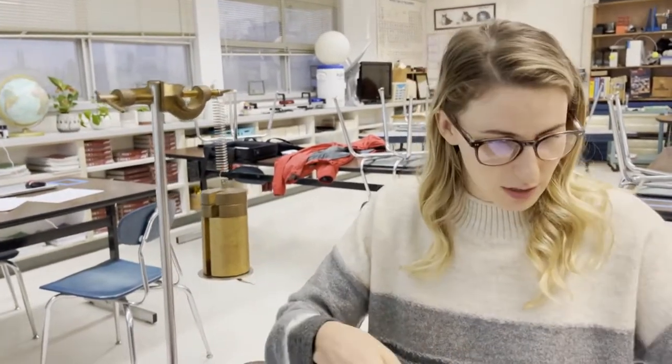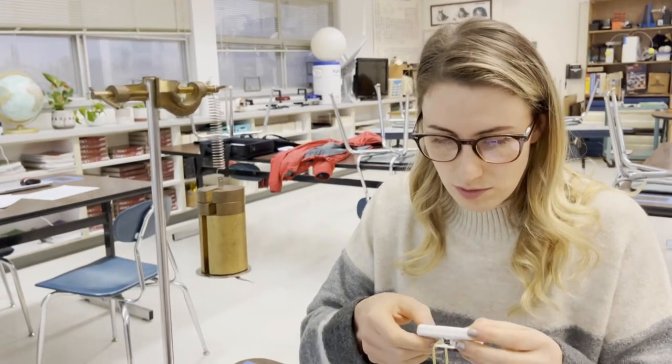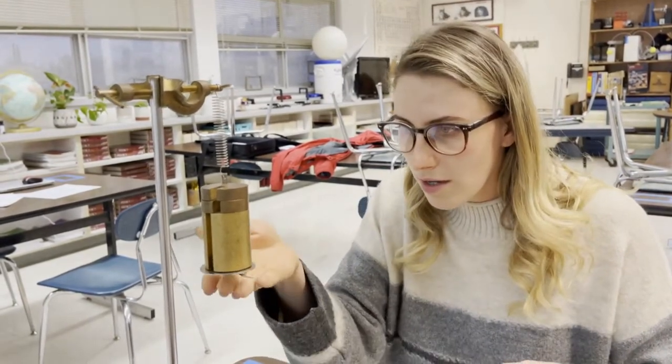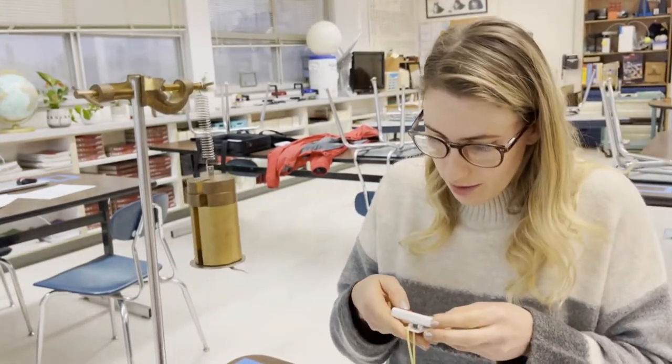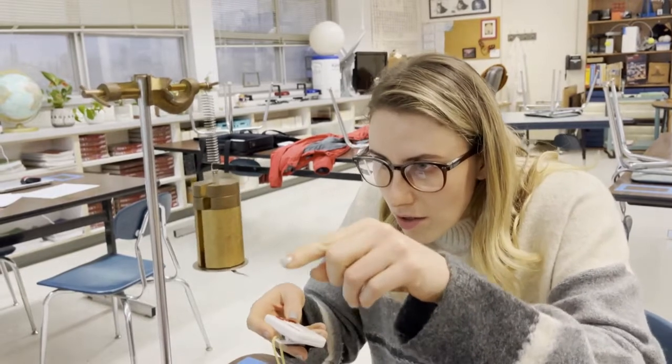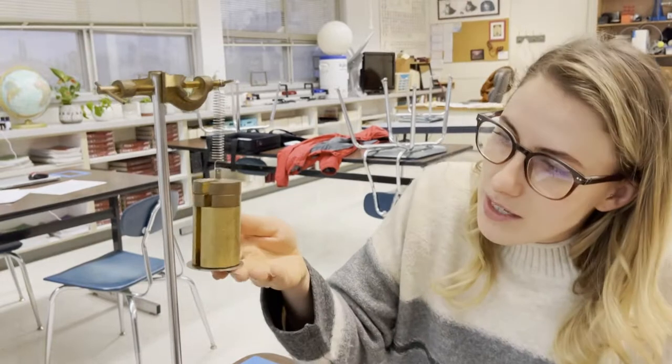So let's see if I can get this thing going here. Oops, reset there. Okay. Does that look promising right there? One, two, we got some swinging going on here. Let's pause it there.